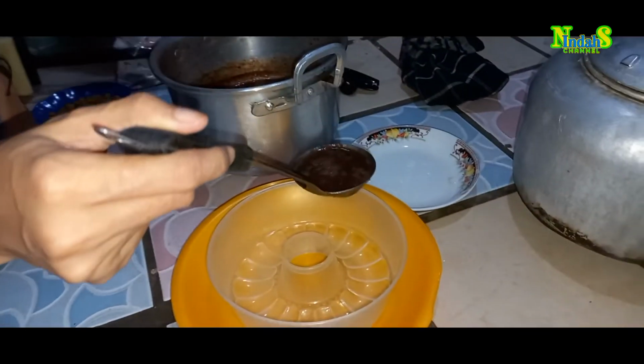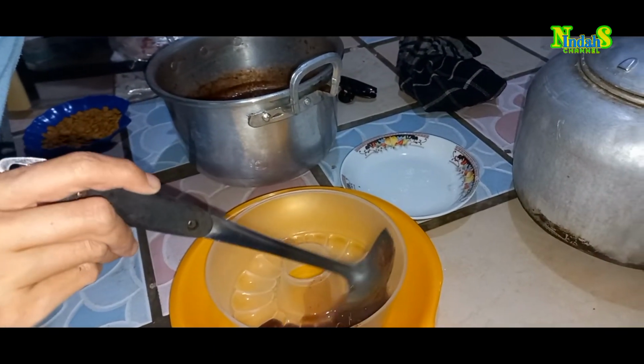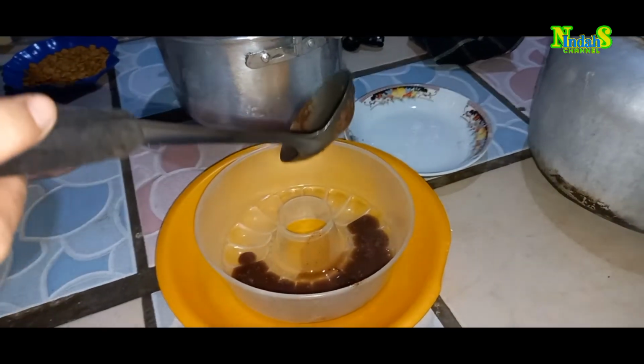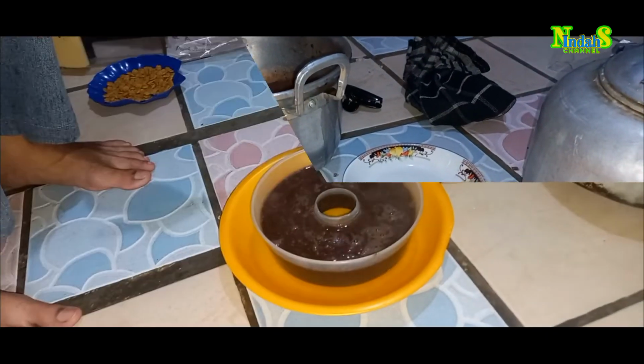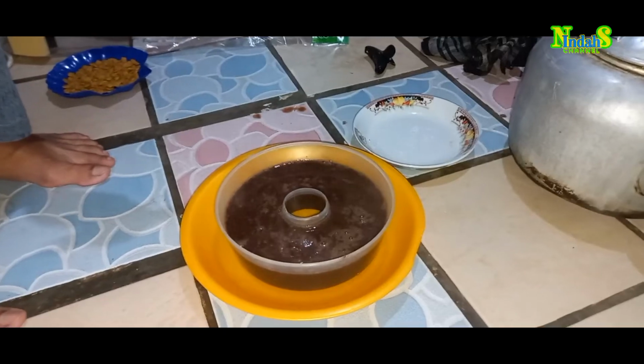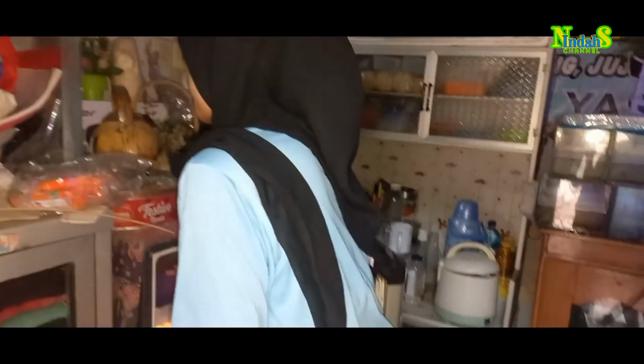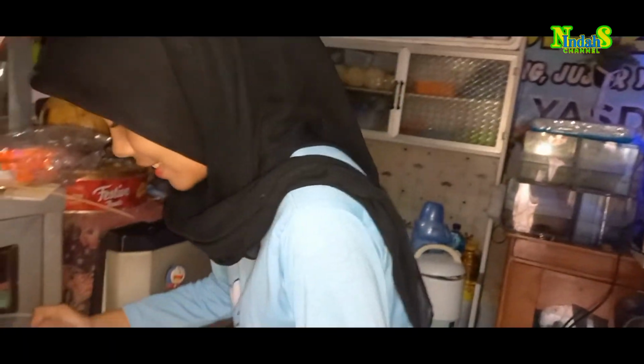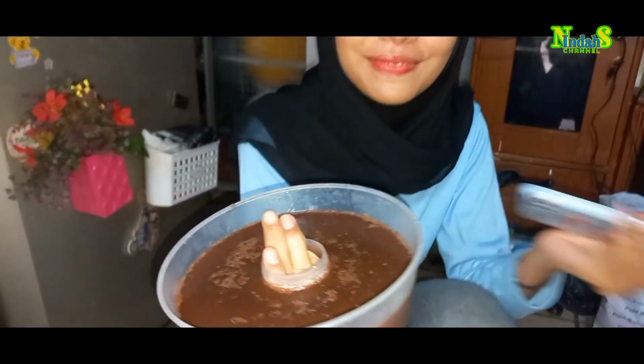Pour the pudding into the pudding mold. Wait until the hot steam is reduced. Put the pudding in the refrigerator. Wait for a good 50 to 60 minutes. Finally, delicious chocolate pudding is ready to be served.